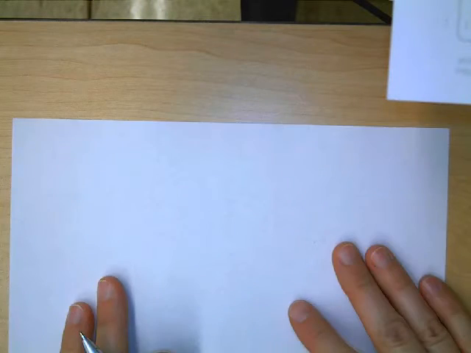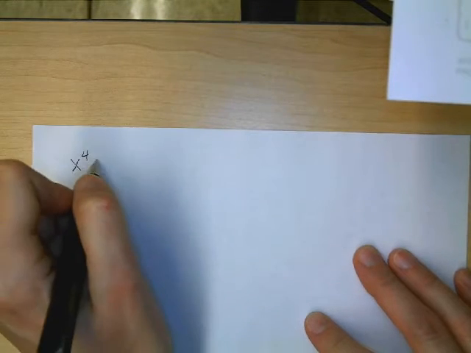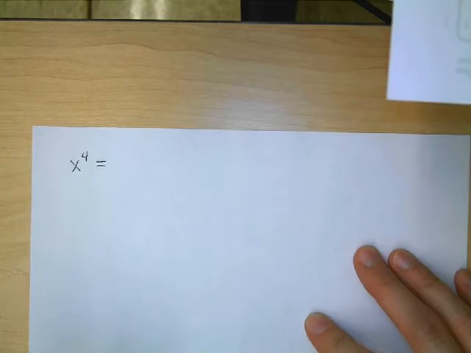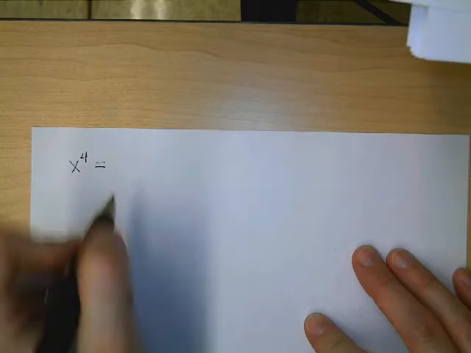Okay, so factor and solve. Let's say I had a problem like, here, let me get a plain piece of paper. This looks better. x to the fourth equals, and then I'll just put 81.